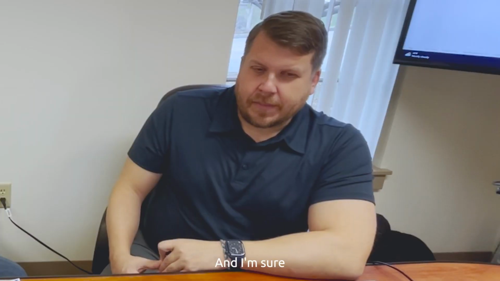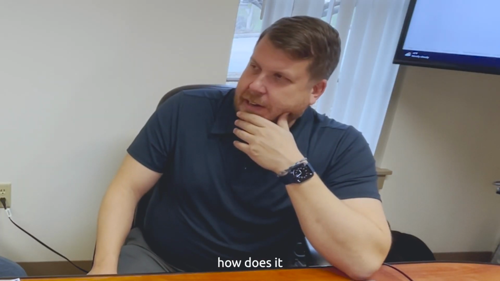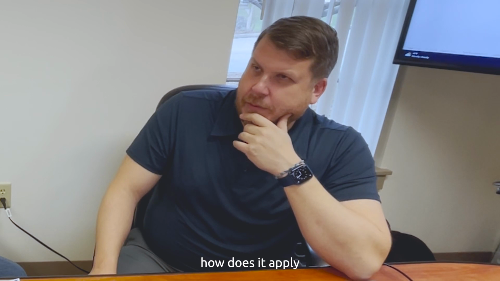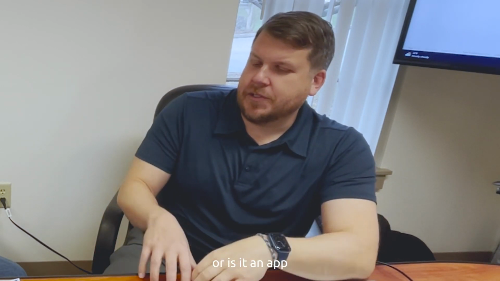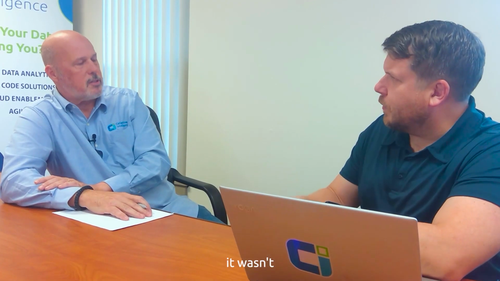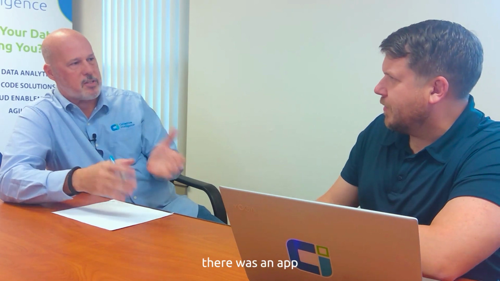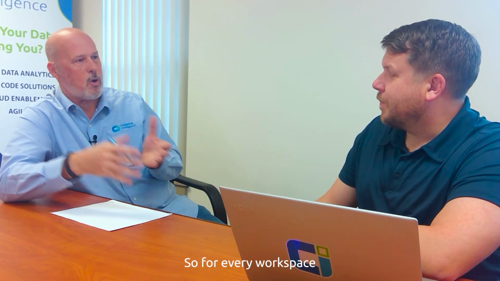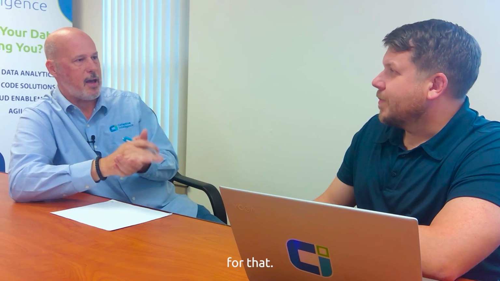Okay. And I'm curious about workspaces then too. How does that apply to workspace development? Or is it an app per workspace then? There was an app per workspace. So for every workspace, you could build an app for that.